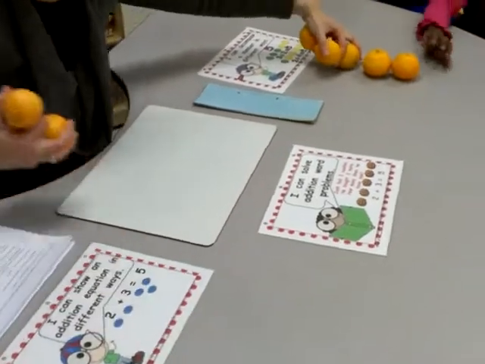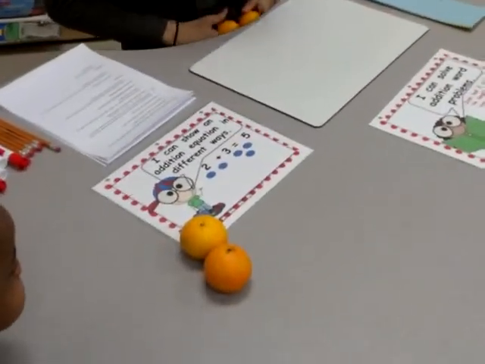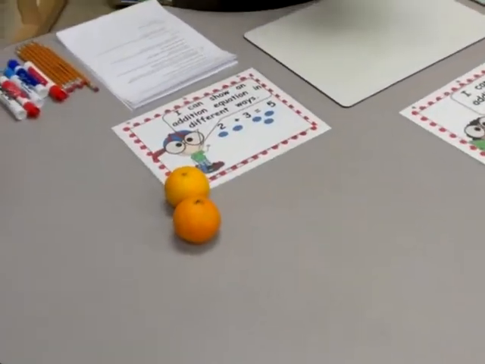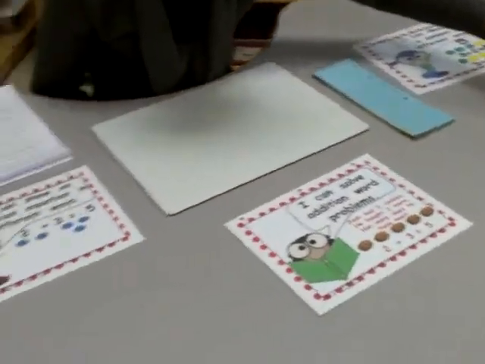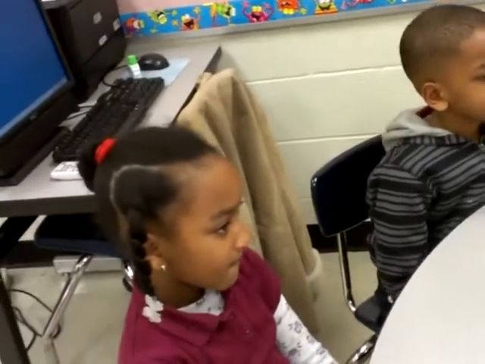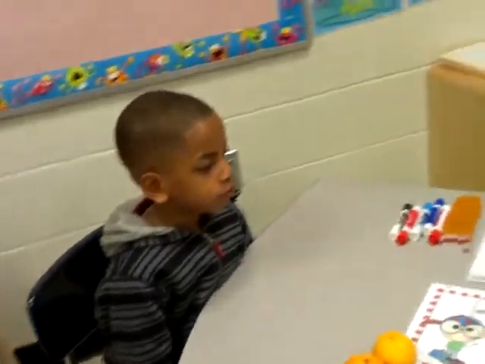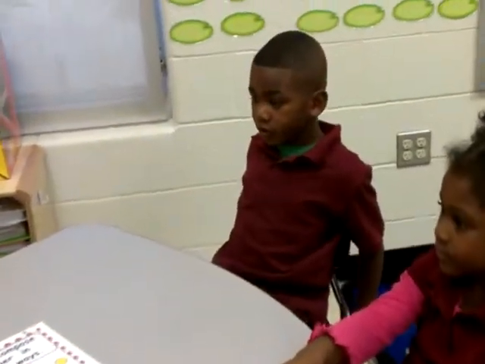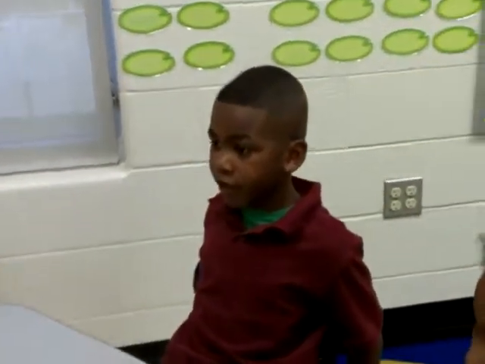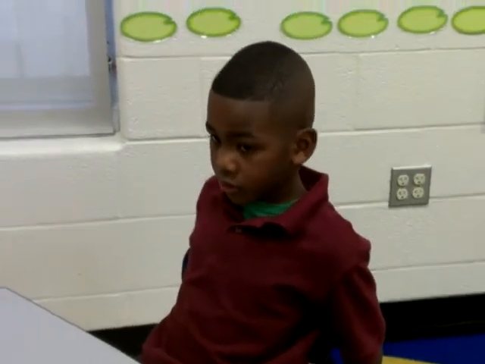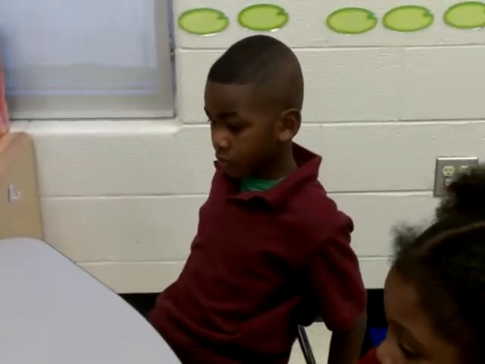We went to the store, and we're supposed to get 5 oranges. But when you picked them up, you only had how many? 2. So how many more do you need to get to 5? 3. Very good. How do you know we need 3 more? 2 plus 3 equals 5. Very good, Cedric. 2 plus 3 equals 5. Okay. Now let's try another one.